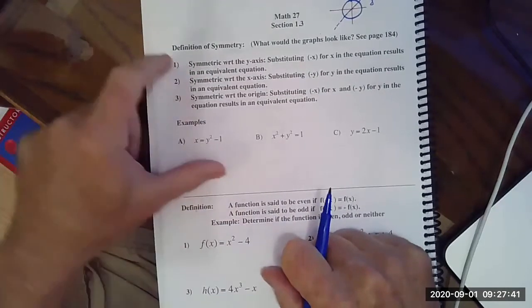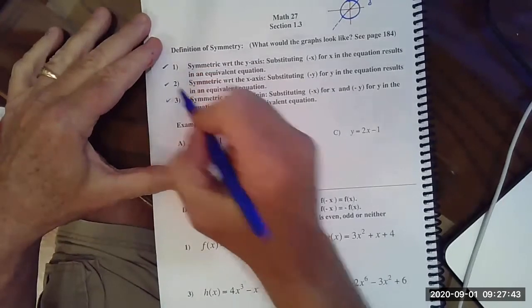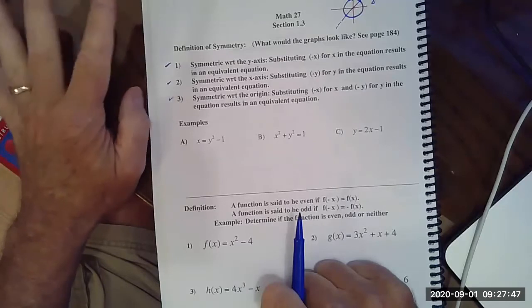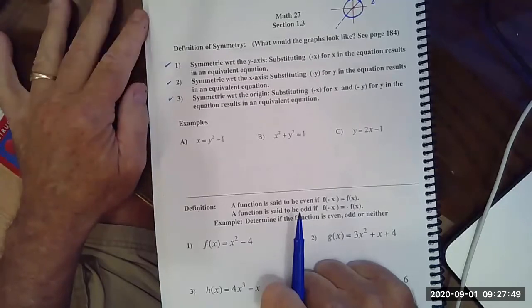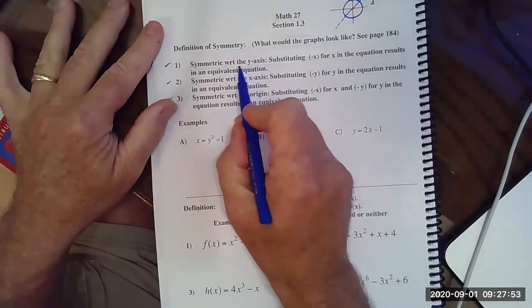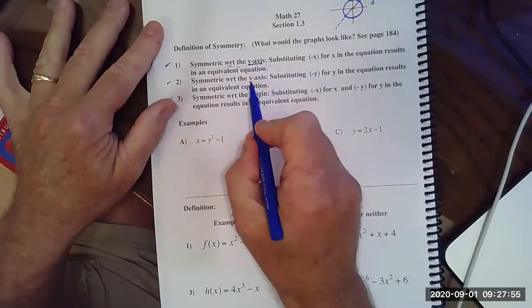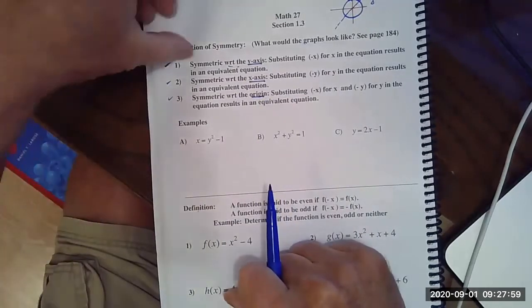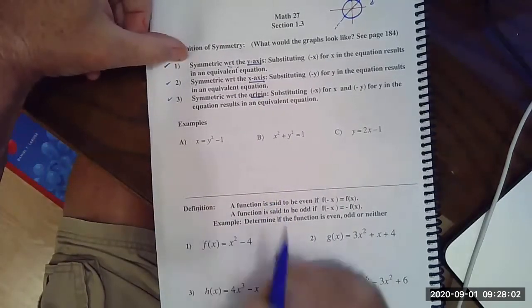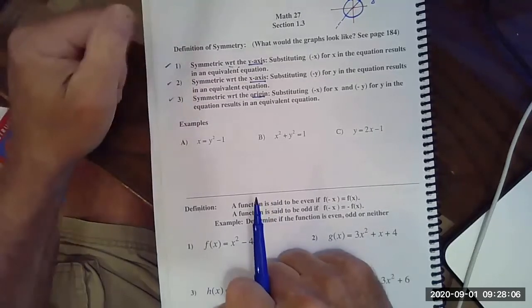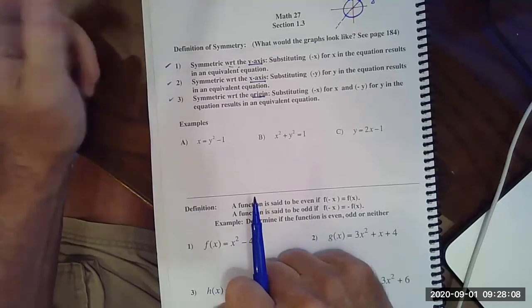So there's three steps to check for symmetry, and that's what they're asking. Algebraically, check these and determine whether it's got what's called y-axis symmetry, x-axis symmetry, or symmetry with respect to the origin. So I'm going to test every single one of these tests. I'm going to apply it to each one of these problems just so you can see what happens.